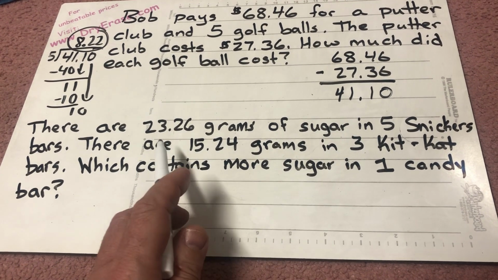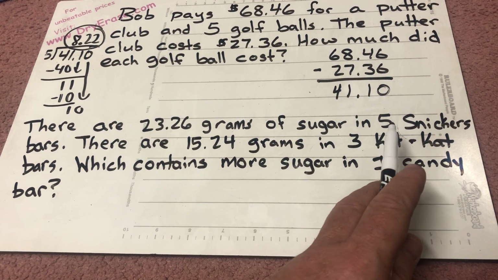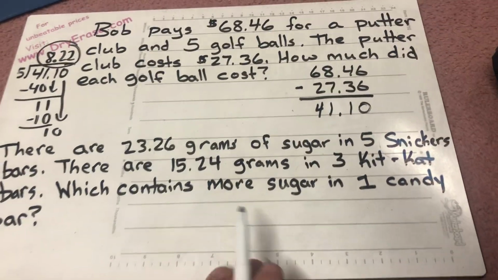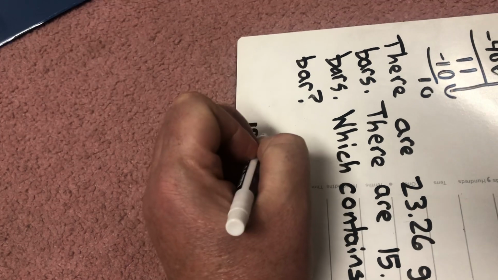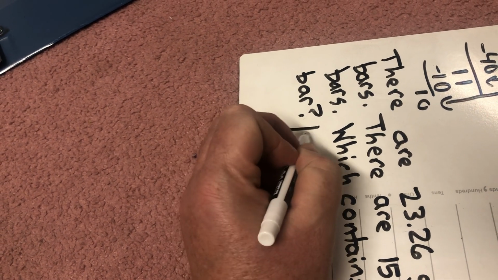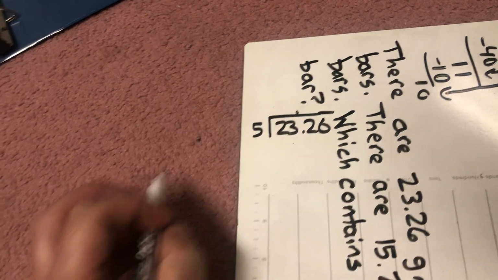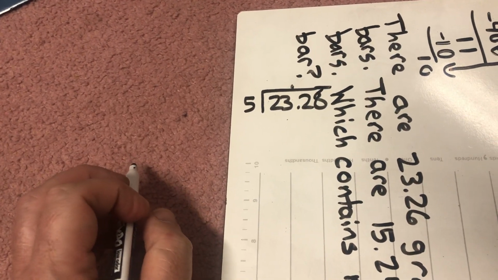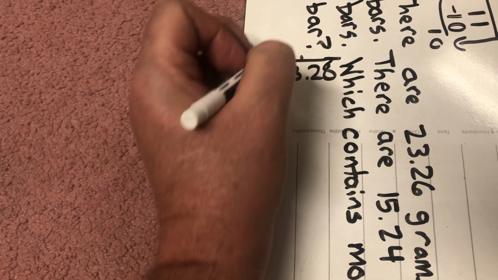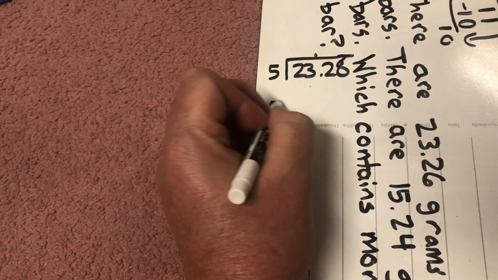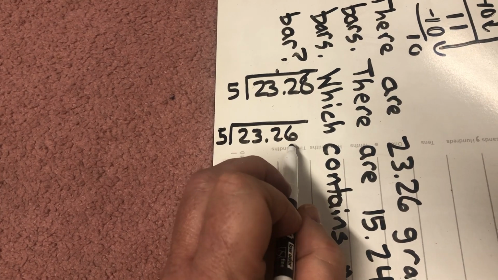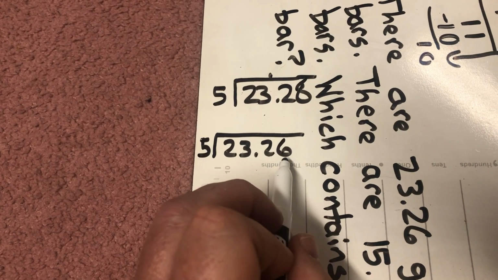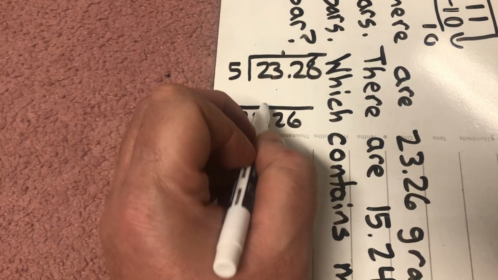Well, if there's 23 and 2,600 thousandths grams in 5 Snickers bars, to figure out how much there is in 1, I would have to do 5 going into, and I'm going to turn this sideways, 5 going into 23 and 2,600 thousandths. All right? So 5 can go into 23. Let's even move this over. I'm going to run out of some space here. Here's a clue. We're going to have to add a 0 because it's being divided by 5 and this ends in a 6. It's not going to go in evenly.